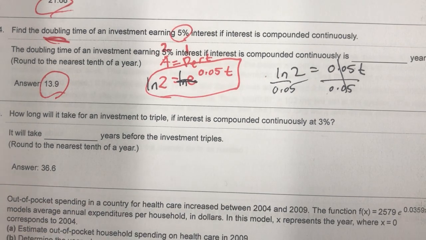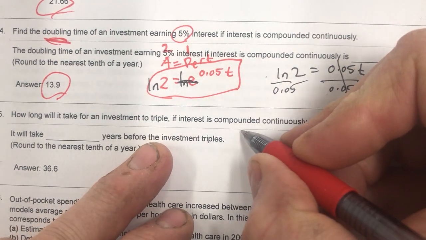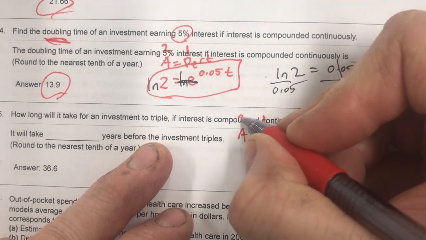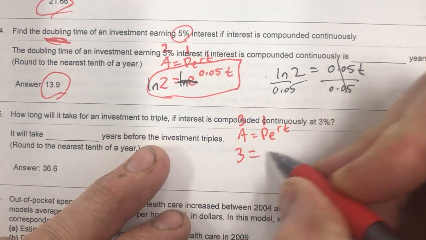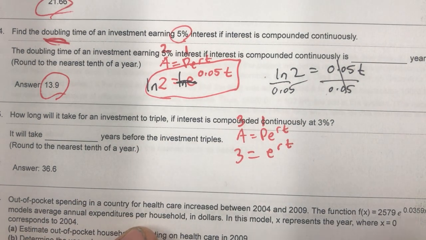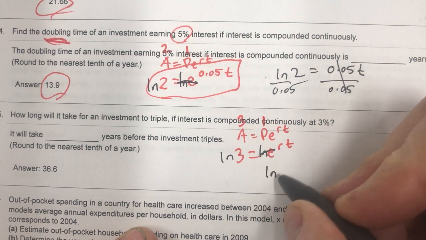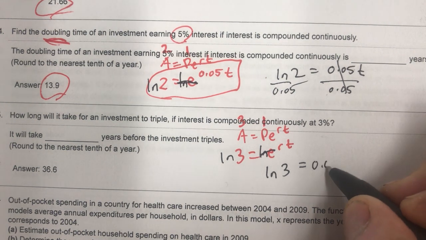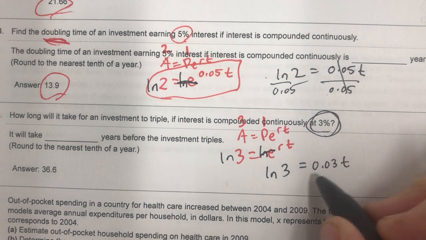All right, number 5. How long will it take for an investor to triple? Same deal here. We're going to do this A equals PERT. And if this is $1, this needs to be 3 because we're tripling it. So I have 3 equals 1 e to the RT, which means I can do the natural log of both sides. That makes this cancel off. So natural log of 3 equals R, which I didn't write my R in there, which is 3%, so 0.03t. R right there, it tells us. So I can divide by it.